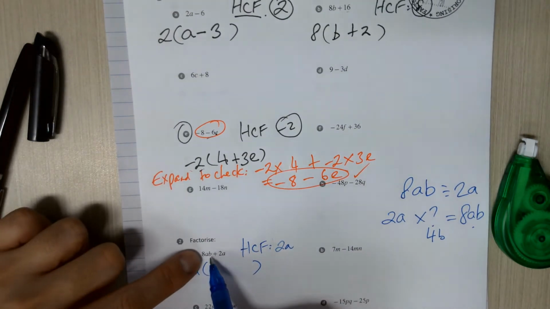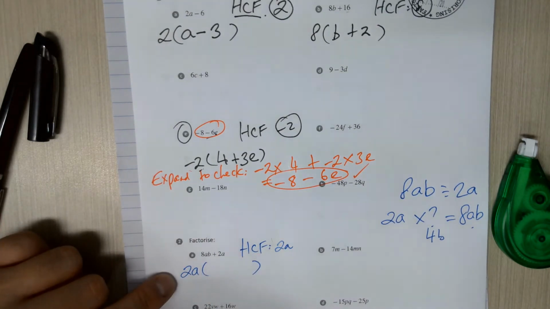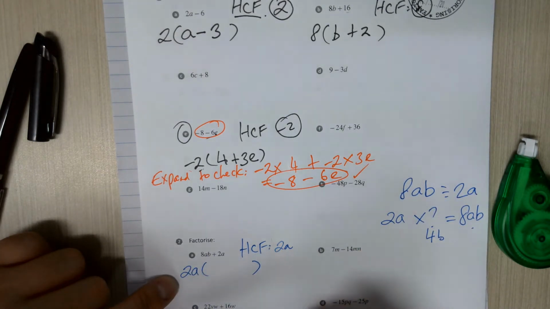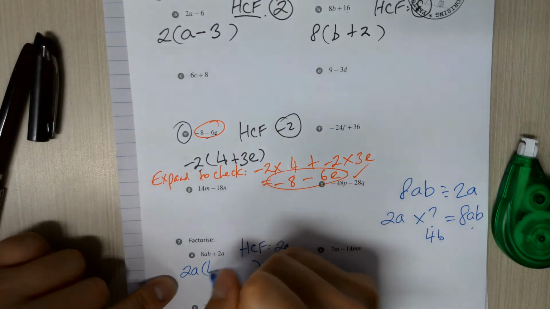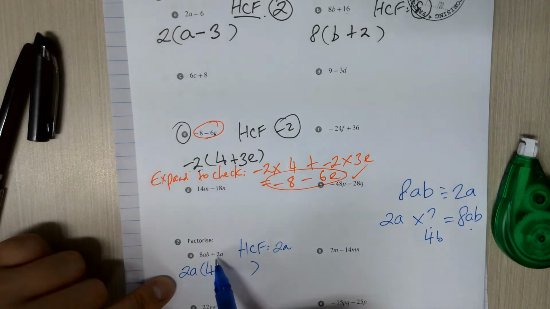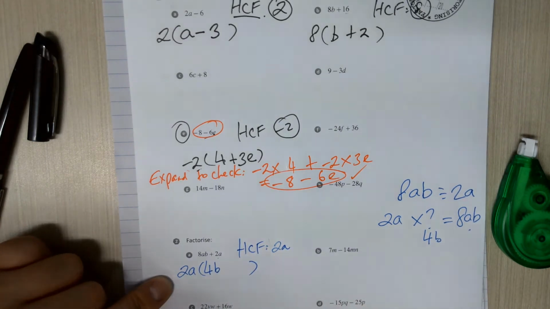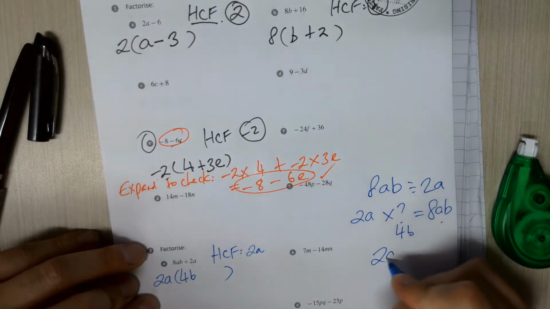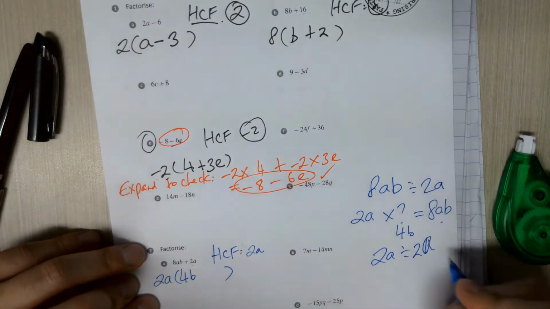And I'm going to divide the first term by the highest common factor. 8ab divided by 2a. In other words, I'm saying, what do I multiply 2a with to get 8ab? Obviously, it's going to be 4b, right? Because 2 times 4 is 8, a times b is ab. And then 2a divided by 2a. This is tricky. What's 2a divided by 2a? What does that equal?